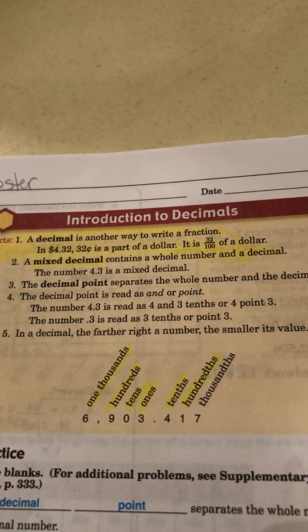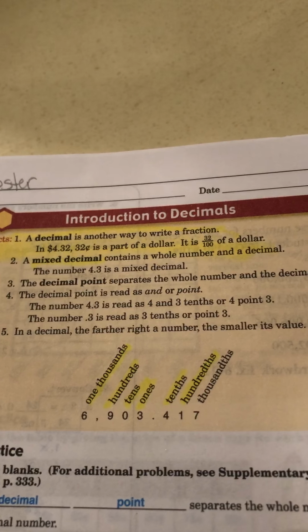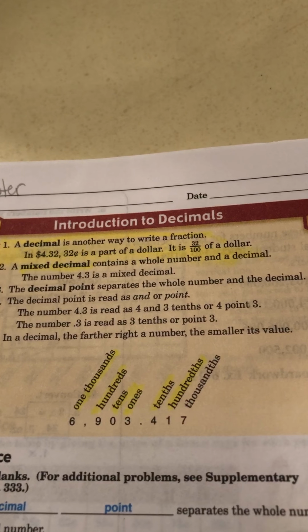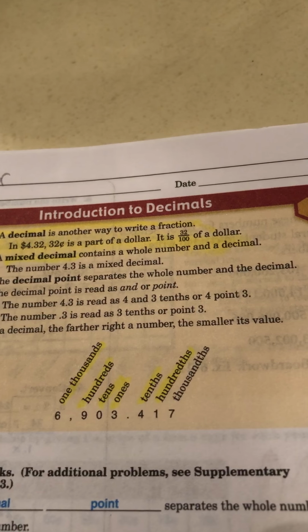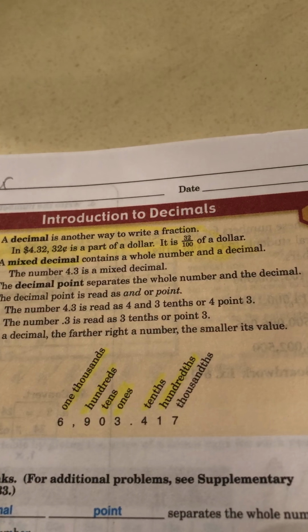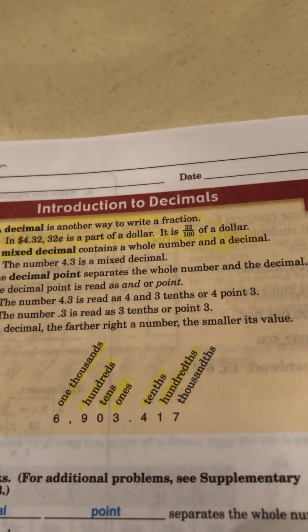I find that I use the point more than I use the and, but either is correct. The number 0.3 is read as 3 tenths or 0.3. In a decimal, the farther right a number, the smaller its value.